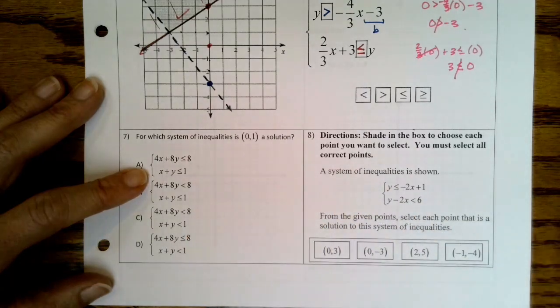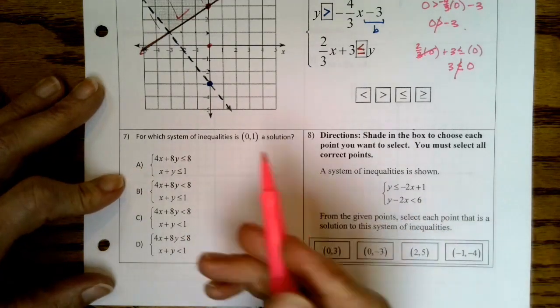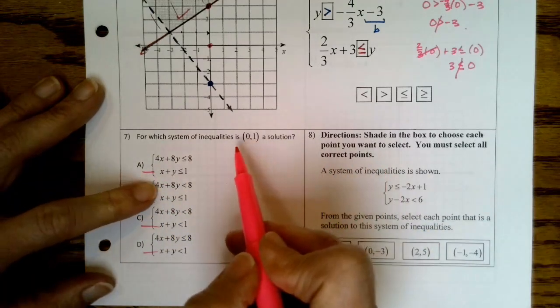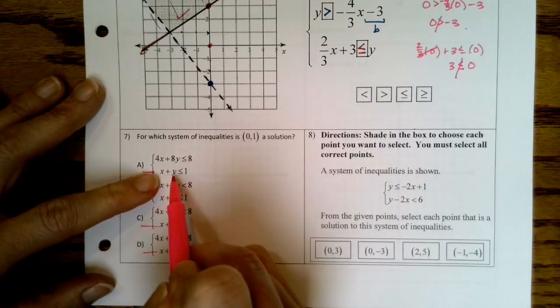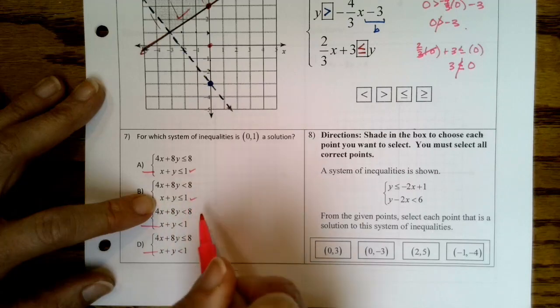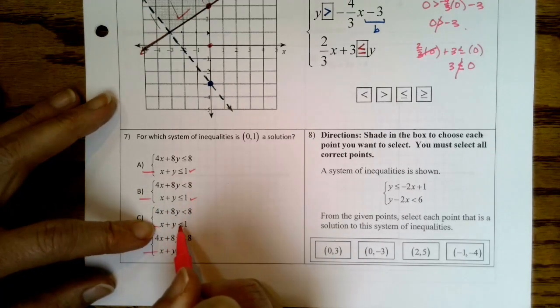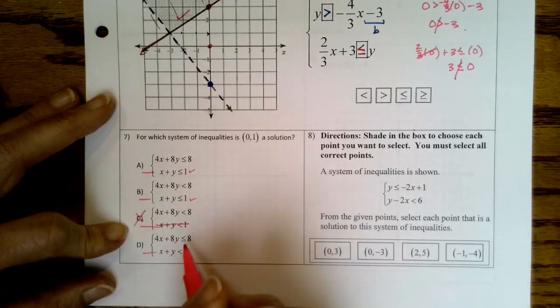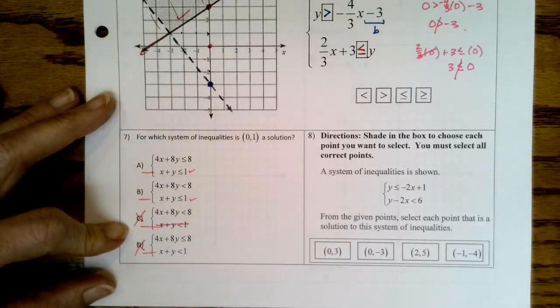So I'm going to start with these equations that are much simpler. Okay, so I have 0 plus 1 is greater than or equal to 1. That's okay there. 0 plus 1 is greater than or equal to 1. 0 plus 1 is smaller than 1? No. So I can cross C out, and I can cross D out.